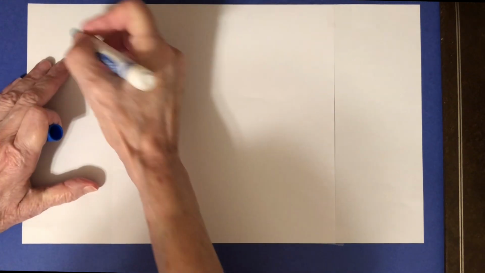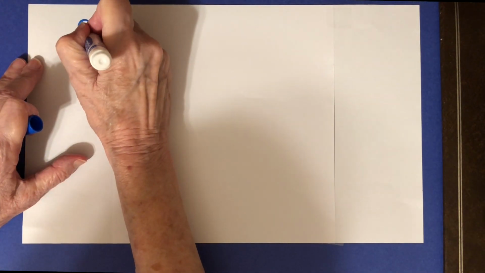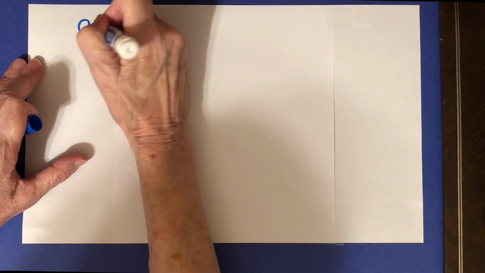Now we are going to blend sounds together to make words. All of our words will have that quacking duck sound at the beginning of the word. Quacking duck, quack, quack, quack. Do that with me. Quacking duck, quack, quack, quack. We spell that sound with a Q, U.